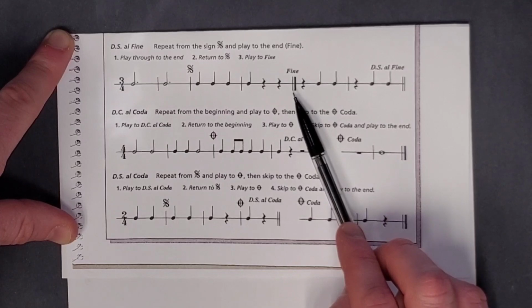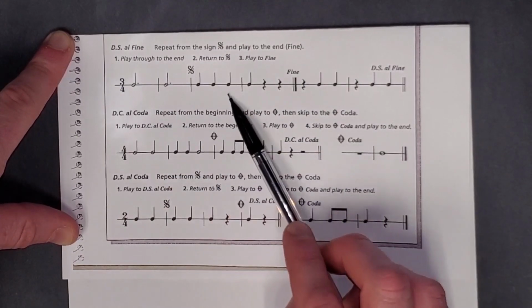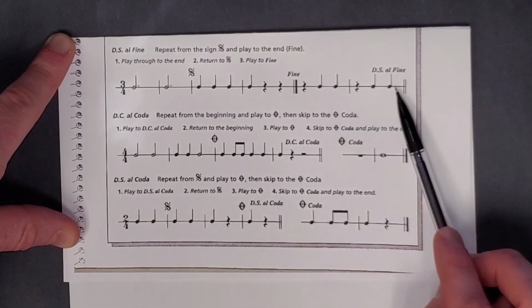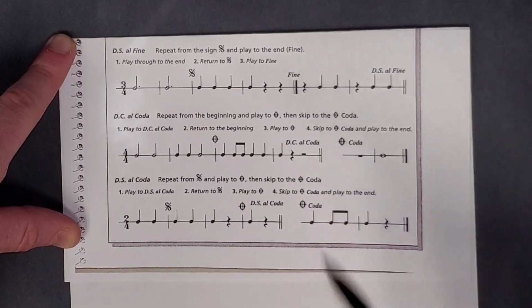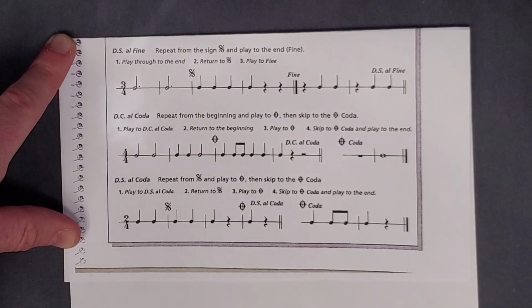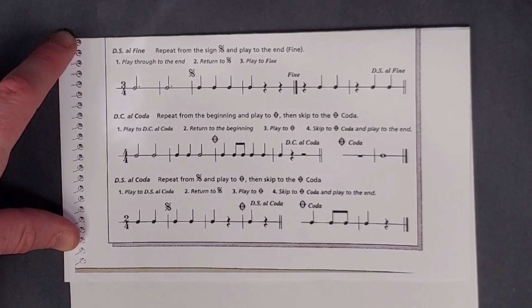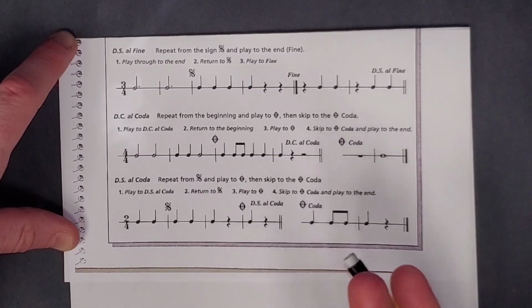Boom. There's the fine. So we started here, went all the way through this double bar, hit the DS, to the fine, done. That's how that roadmap works. Now, they're not always that simple in larger pieces of music, but they still function the same way.